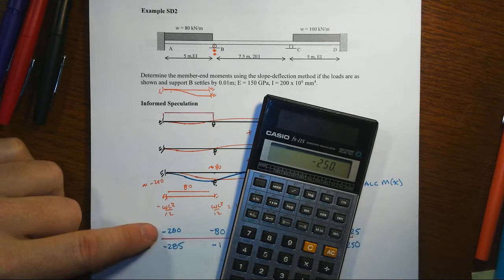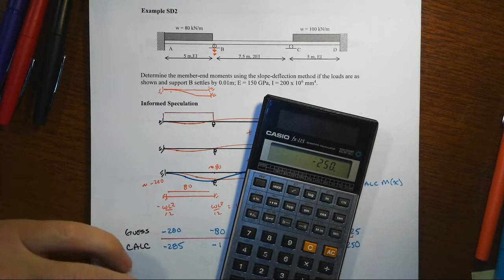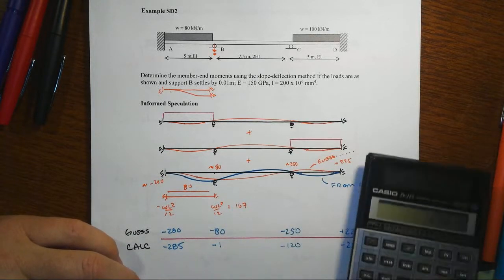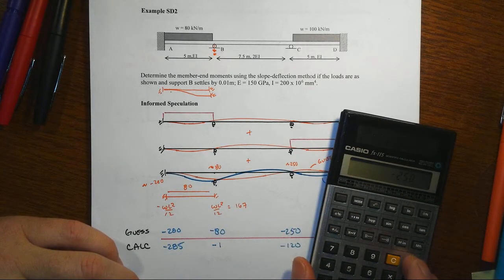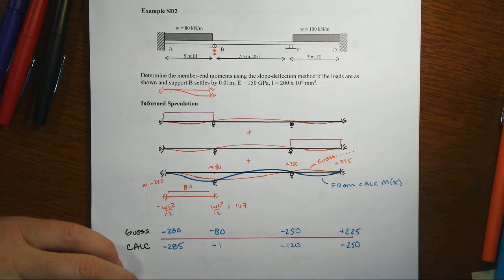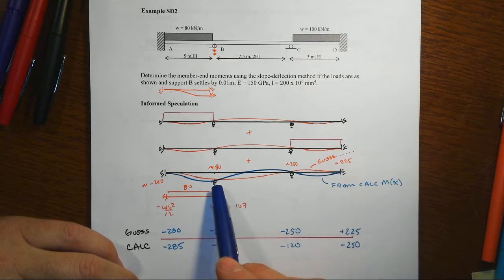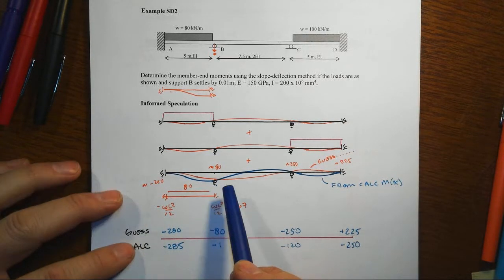A prop cantilever, we would have had about a negative 250 if we'd used that compared to the 285. That's very interesting. A lot more that we can make out of that. All right, and we'll come back to that another time.